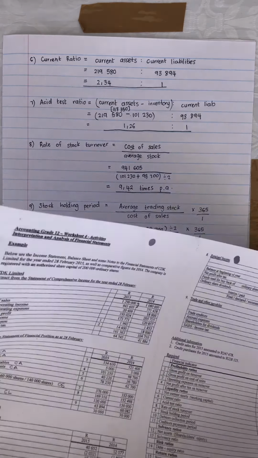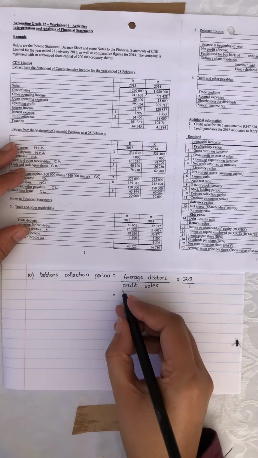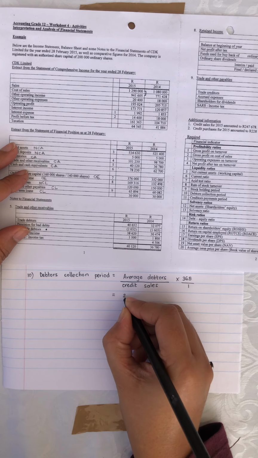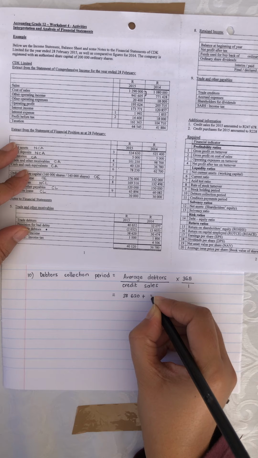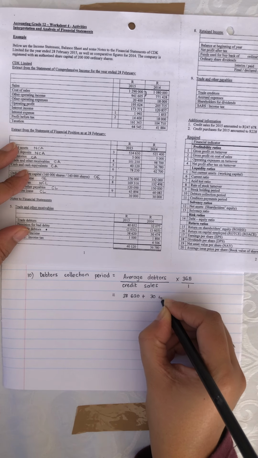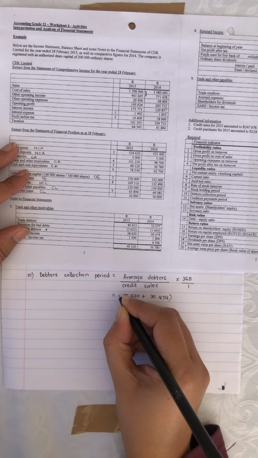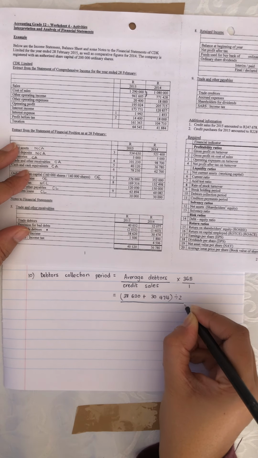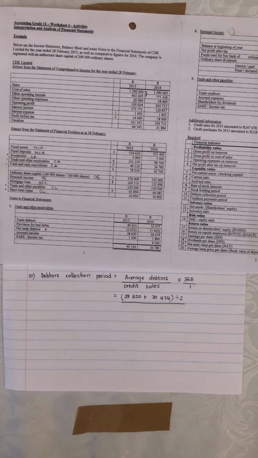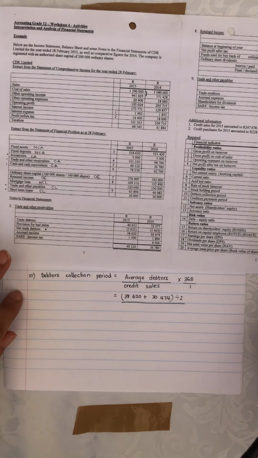So we go with 38,620 plus 3474. Divide that by 2. Divide that by your credit sales.